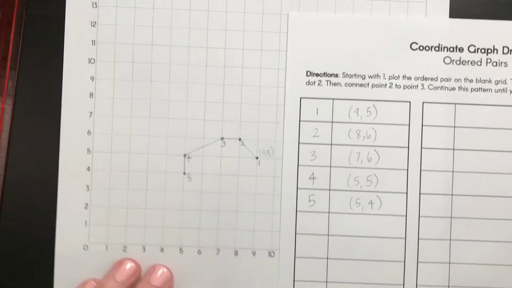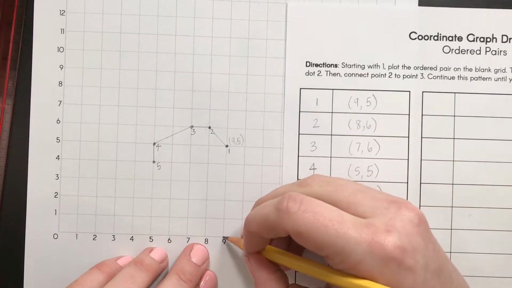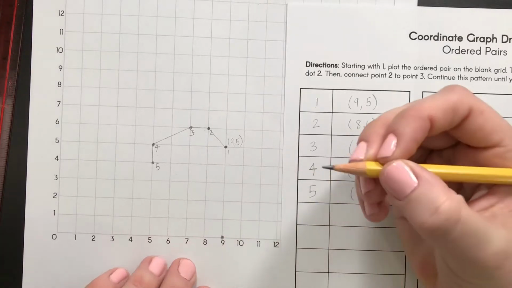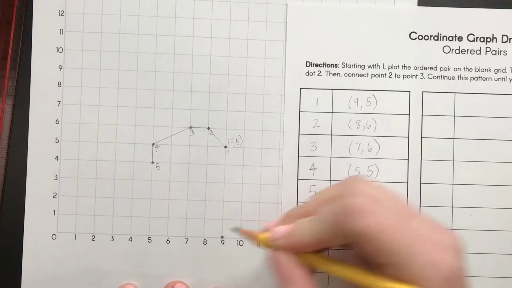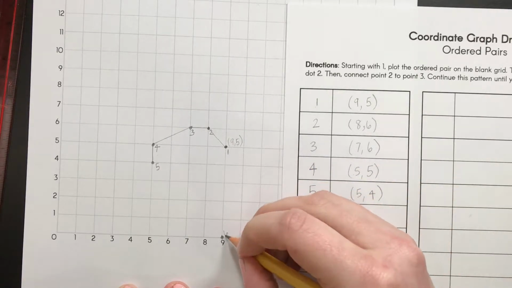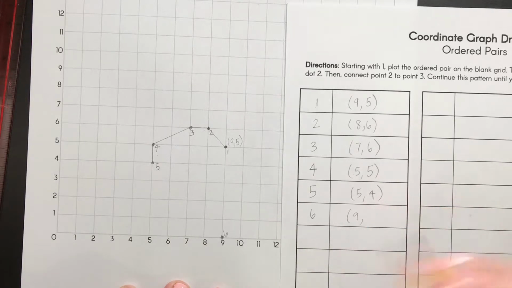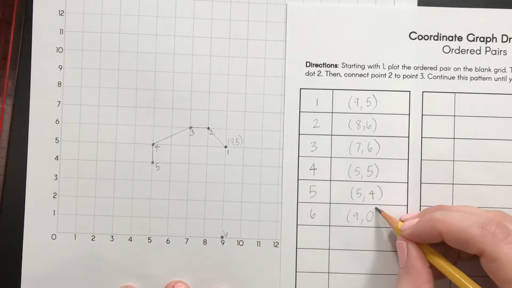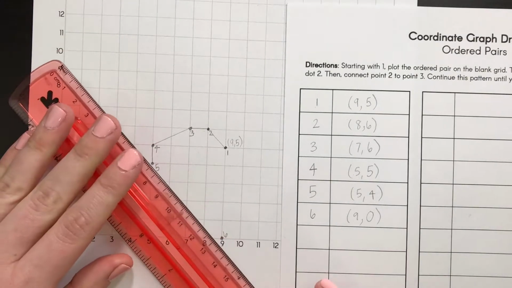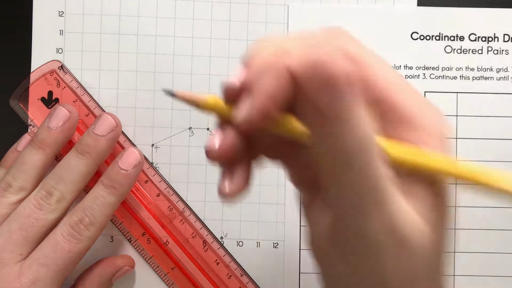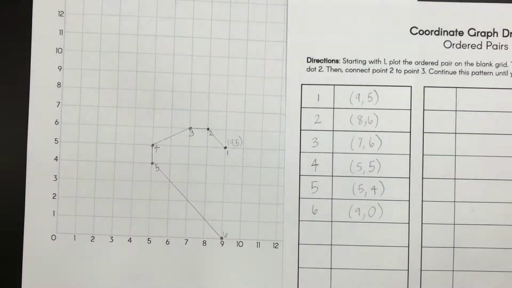Okay, and hopefully you can see the process that I'm going through now. I'm going to make the bottom of my heart here number 9, or I'm sorry, not number 9. It's on the x-axis at 9, but it's point number 6. So 9 is my x-axis, and 0 is my y-axis. So that is point 6, and then I'm going to connect here to make half of my heart.